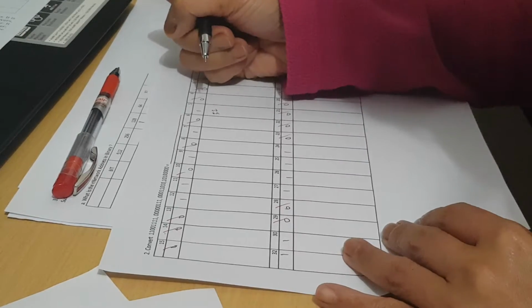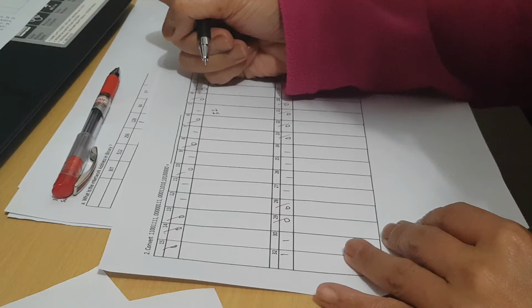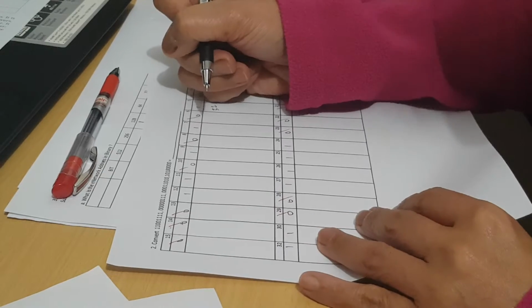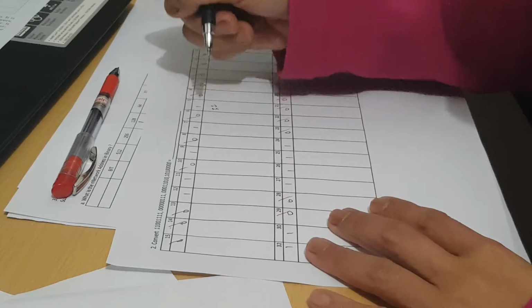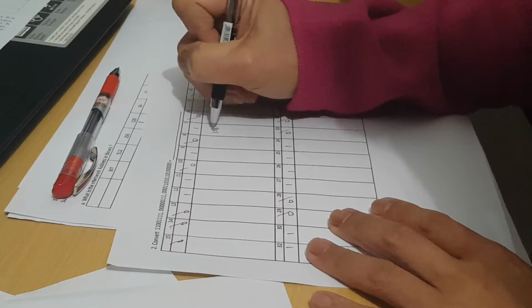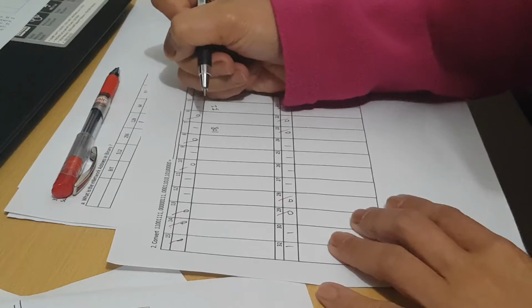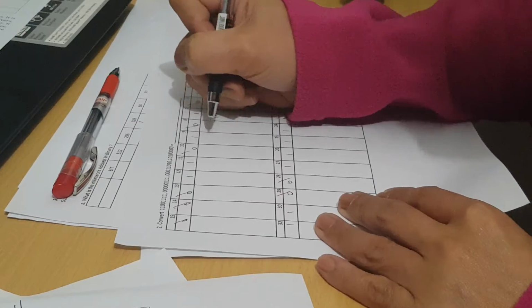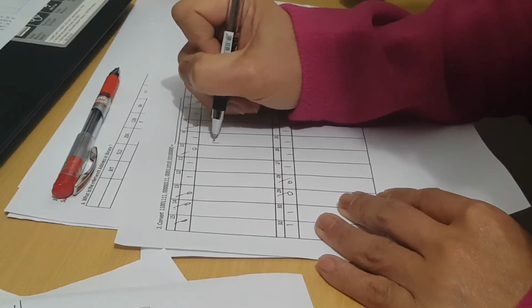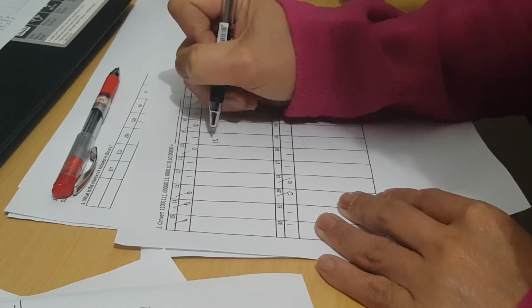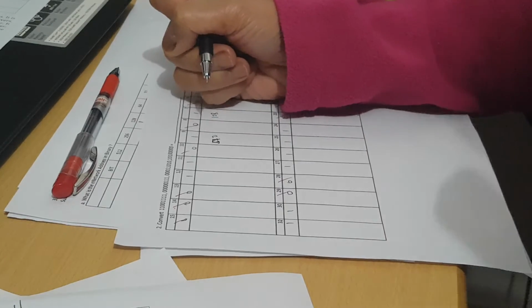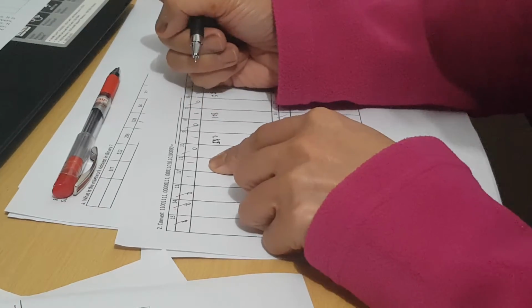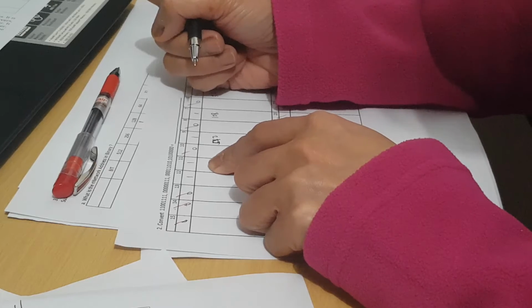And then 2 to the 7 is 128. 2 to the 9 is 512. Okay, 2 to the 11.